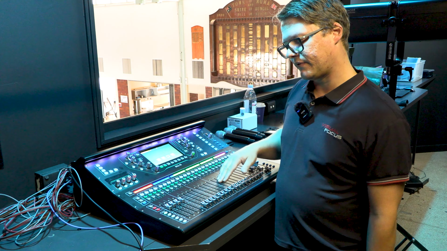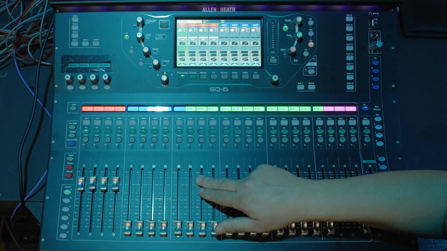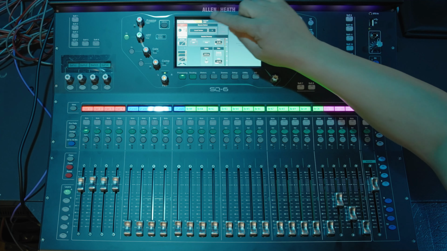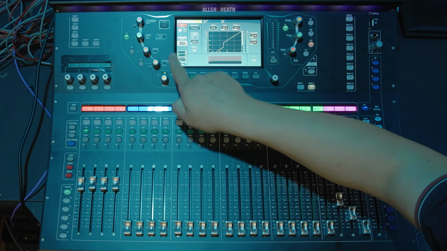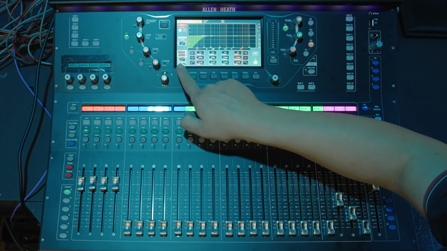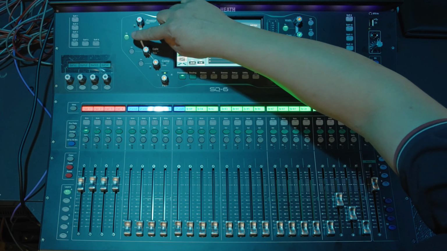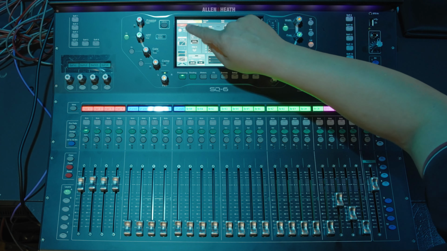To control the parameters of each channel, we press the select button, and then up on the screen here, we can press any area to bring a more detailed view of the parameters we want to select. The knobs here will also correspond with what's on the screen.